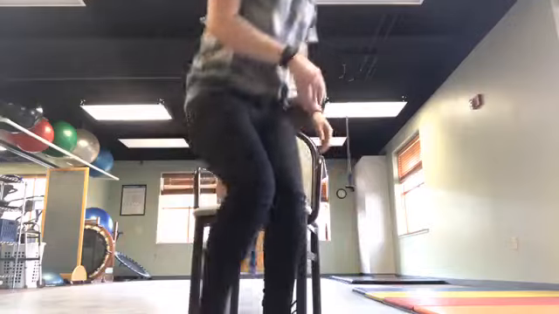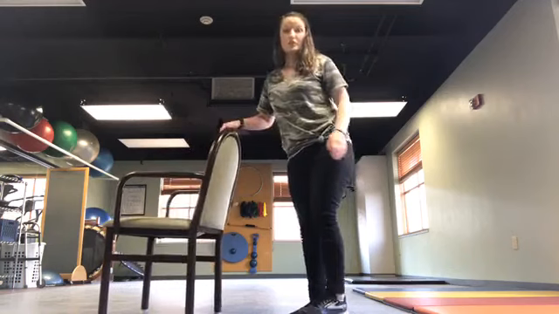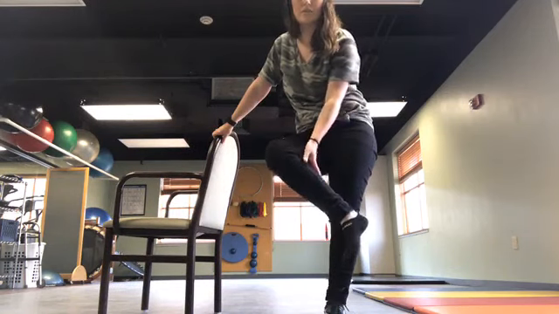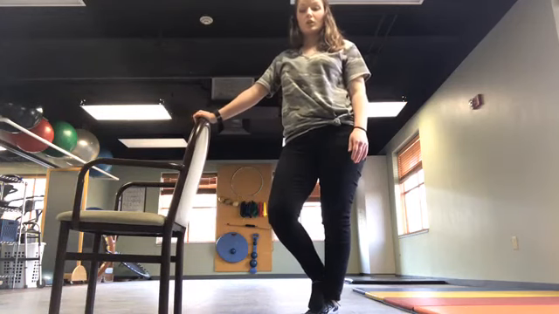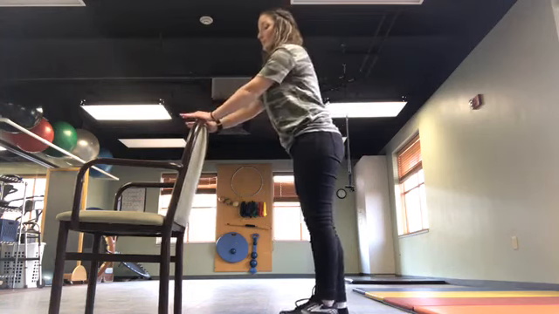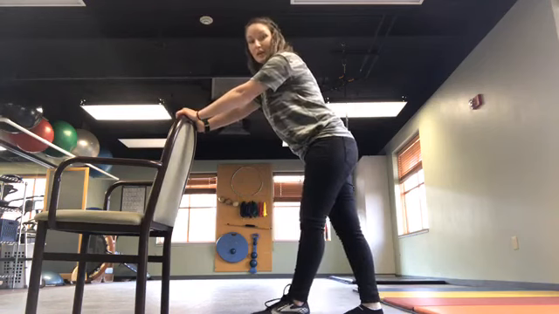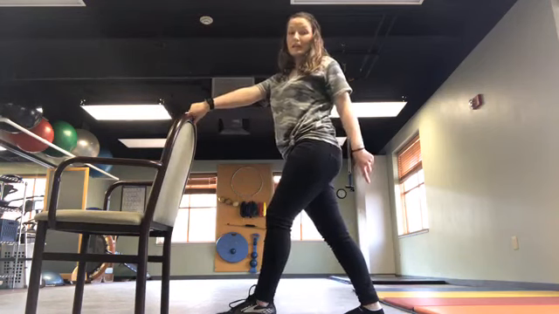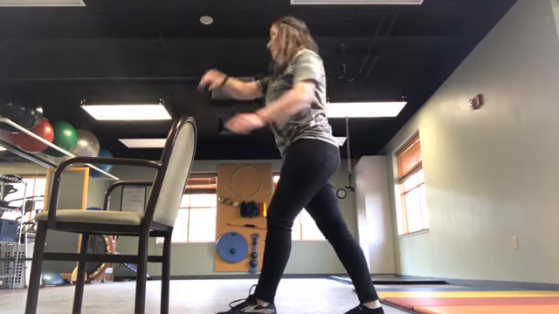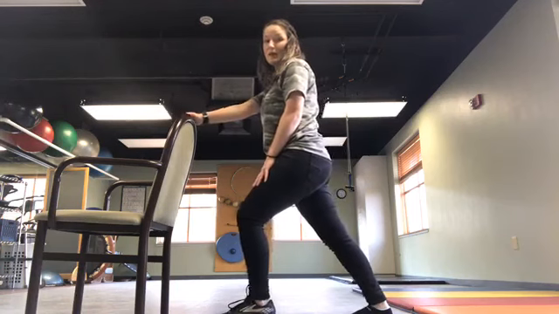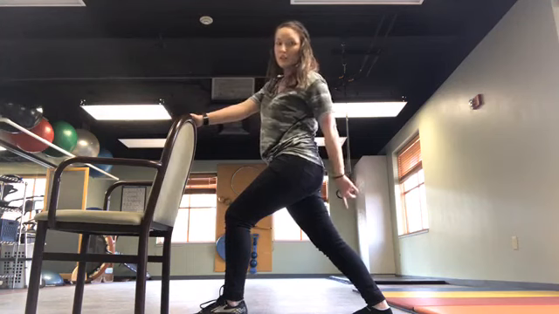Next would be a calf stretch. So a lot of times with any ankle and foot pain, you're going to have some tightness in your calves. So how you would do that is find a chair or countertop. So you'd hold on to that stable surface. You're going to put one foot behind you and one foot in the front. So the leg behind you, the heel is going to stay on the ground, and your leg is going to stay straight. The front knee is going to bend, and you're going to hold on to your support. So you're going to feel that stretch in the back.